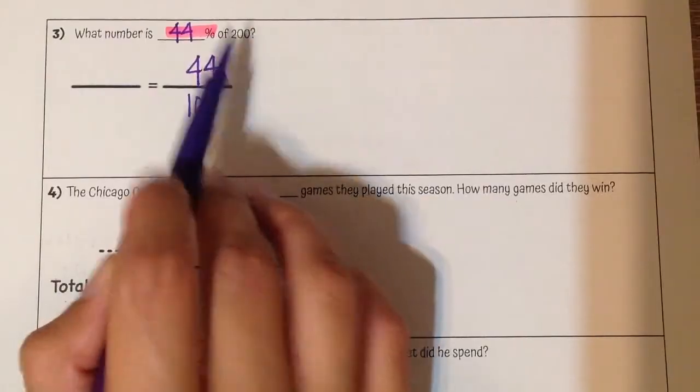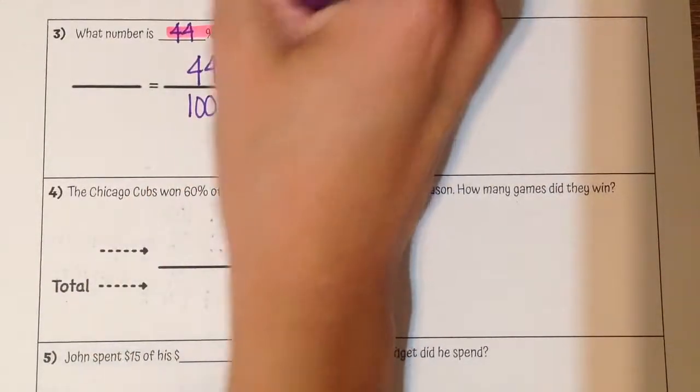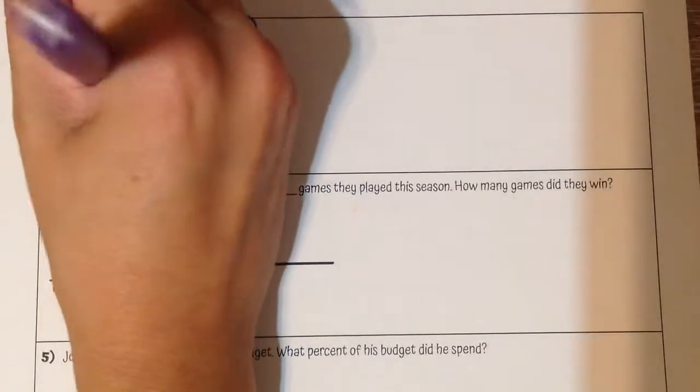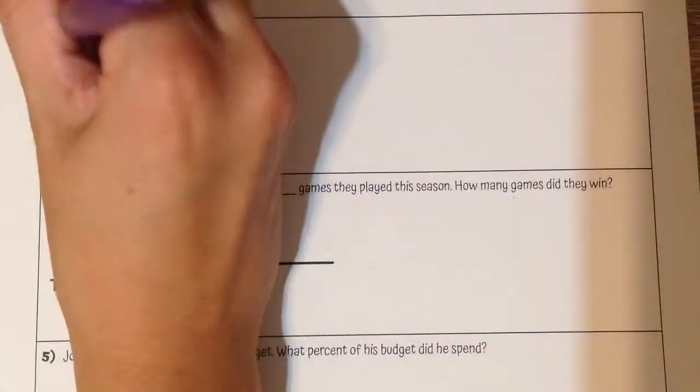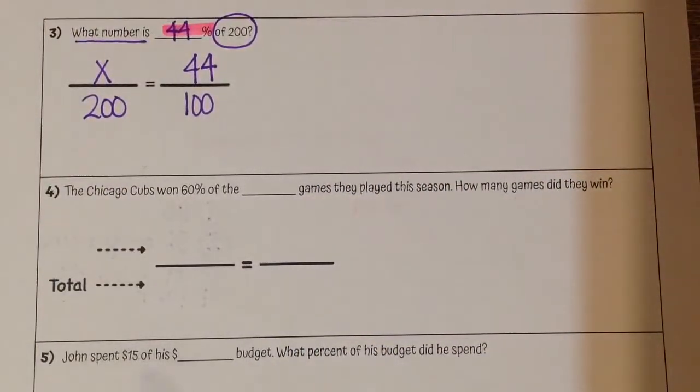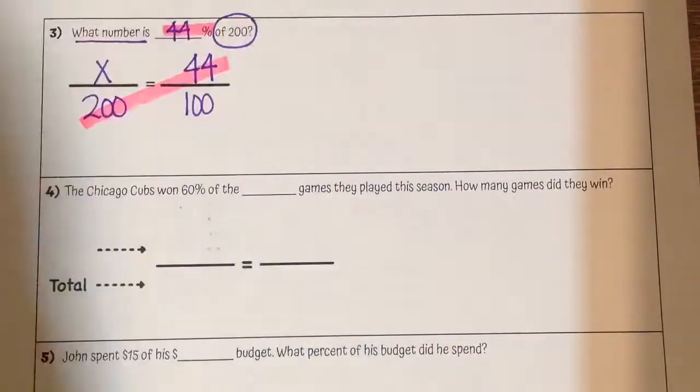I see the word of here. 200 comes after it. So that is our whole, which goes on the bottom here, which should mean that we are solving for the part. And if we look, it says what number is. We don't know what number is. That is what we're solving for.